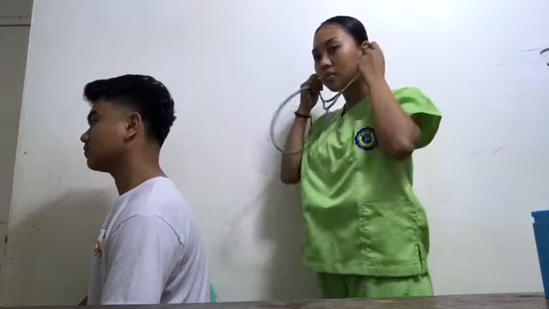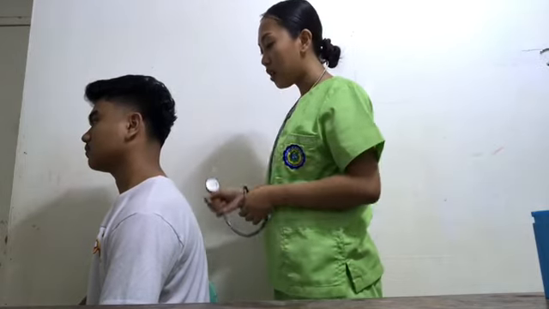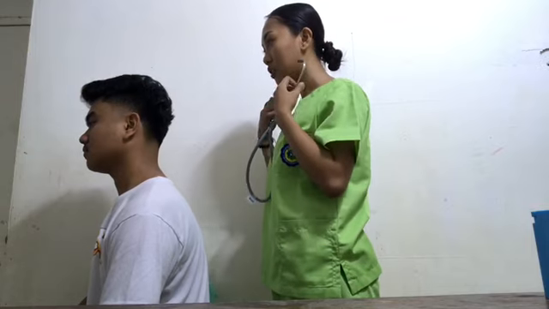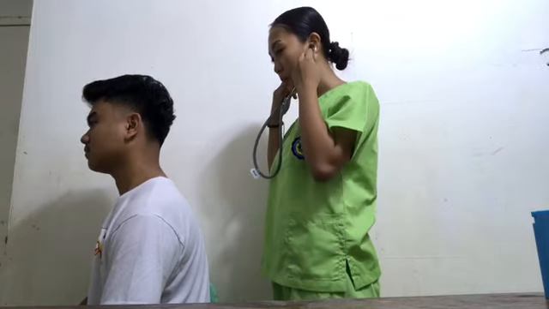Let's move on to the auscultation of the lungs across and down the posterior thorax. For auscultation, I will use a stethoscope. Okay, so, sir, huminga po kayo ng very slowly lang po.